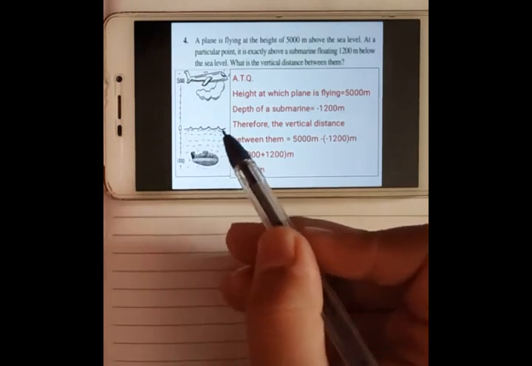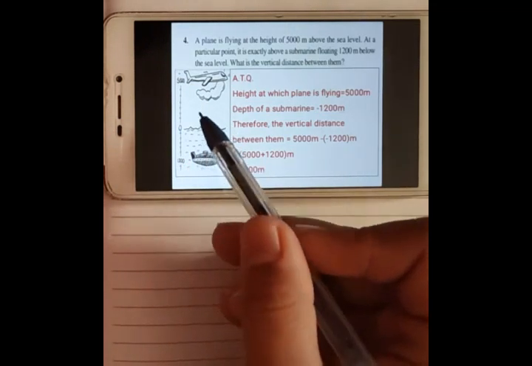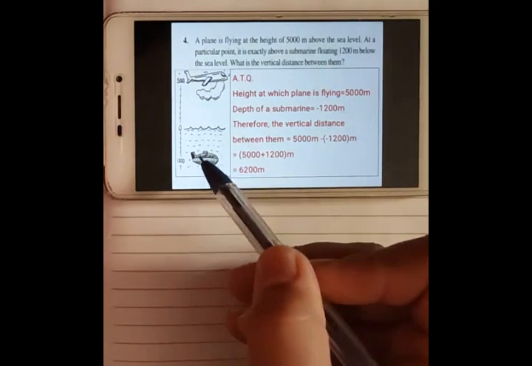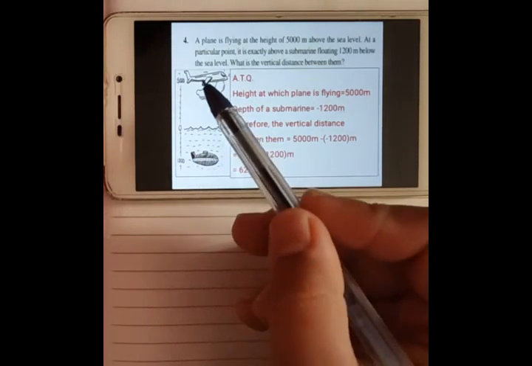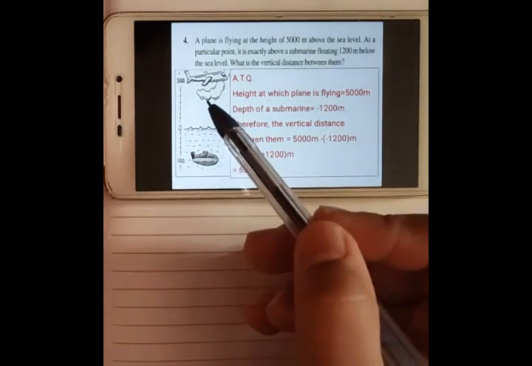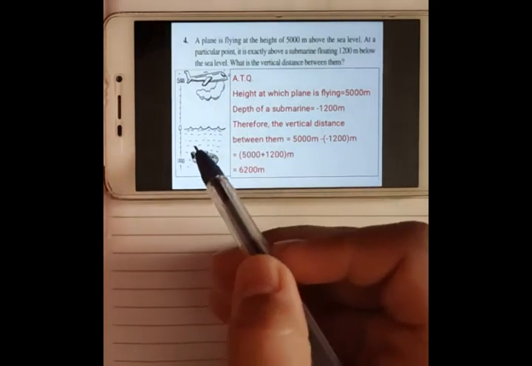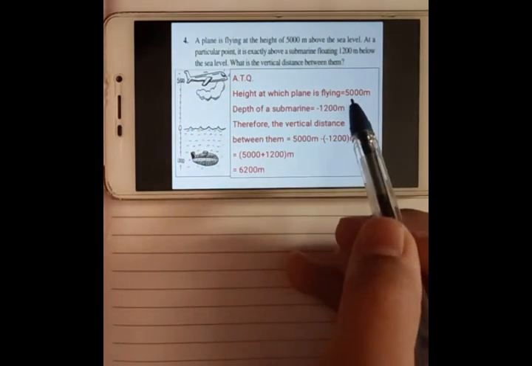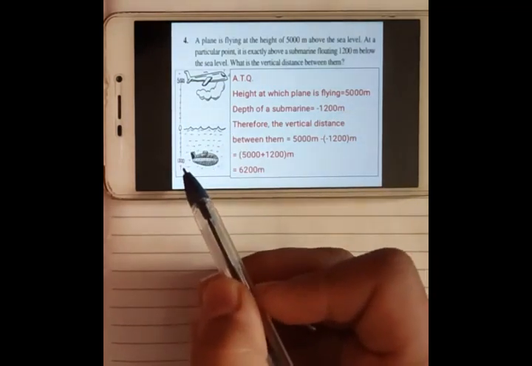So below the sea level here is a submarine, okay, which is exactly below the plane. The submarine and plane are exactly opposite, but the plane is flying at a height in the sky, and the submarine is below the sea level. Okay, so we will indicate this as plus 5,000 meter height at which the plane is flying, and the depth of the submarine will be minus 1,200.